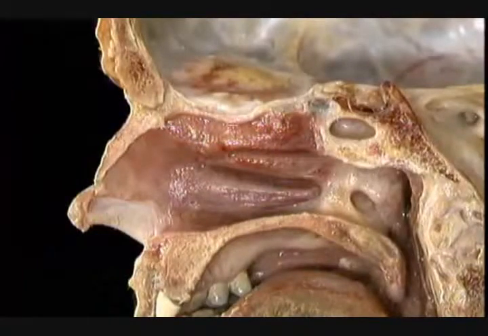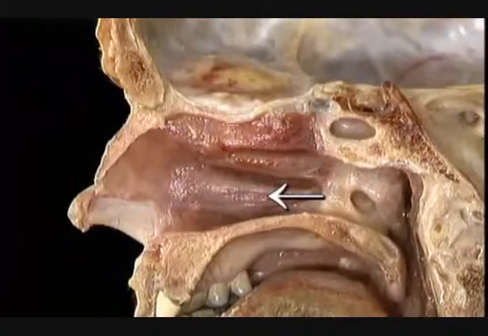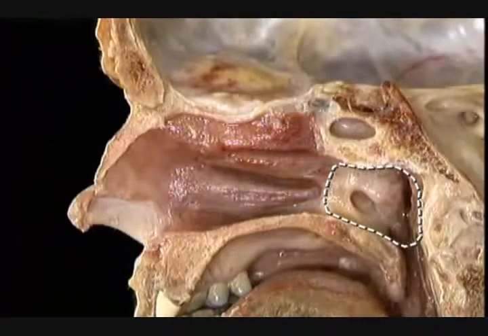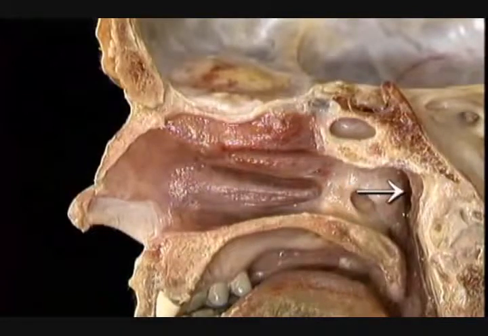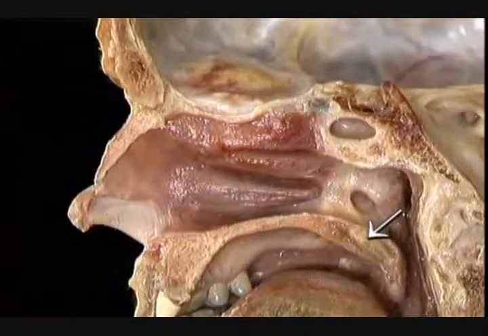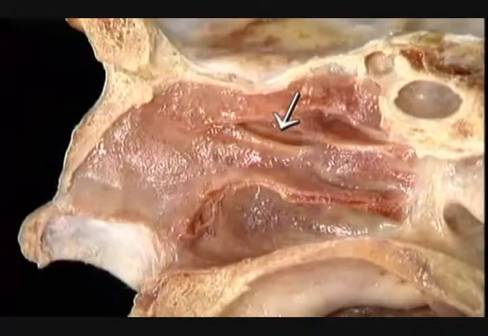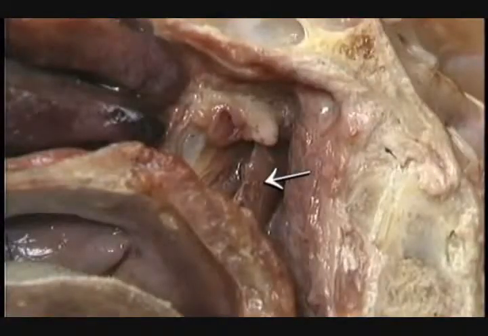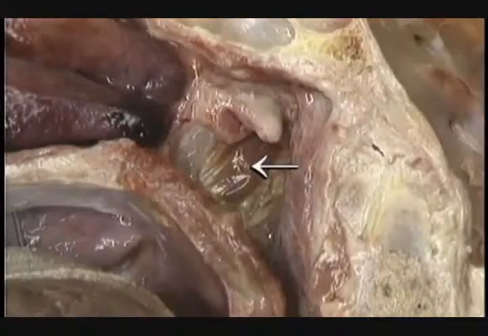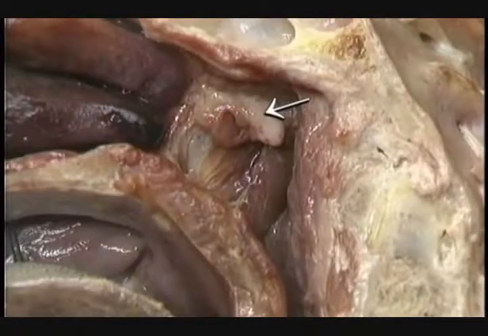Here are the conchae again, superior, middle, and inferior. Here's the nasopharynx, with the torus tubarius, the pharyngeal recess, and the soft palate. Here's the semilunar hiatus and the infundibulum. Here's the levator palatii, the tensor palatii, and the cartilage of the auditory tube.